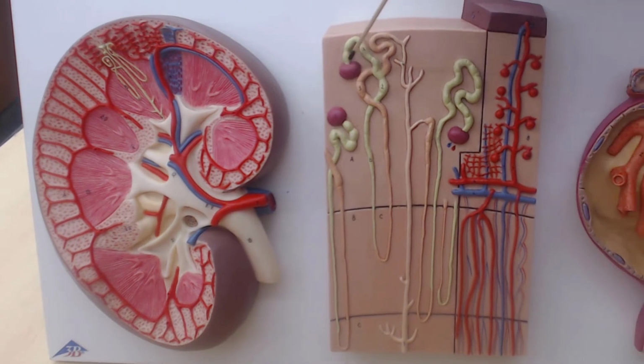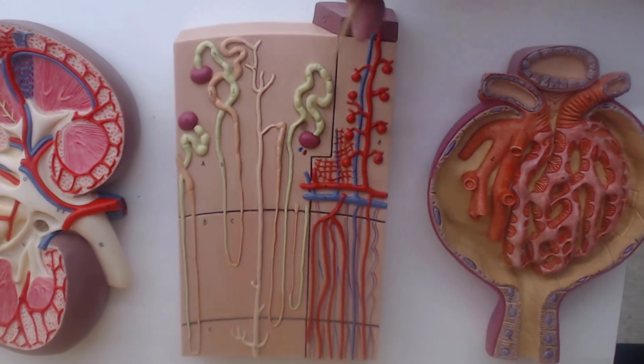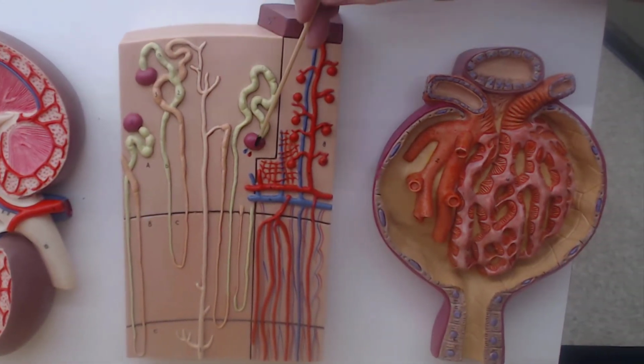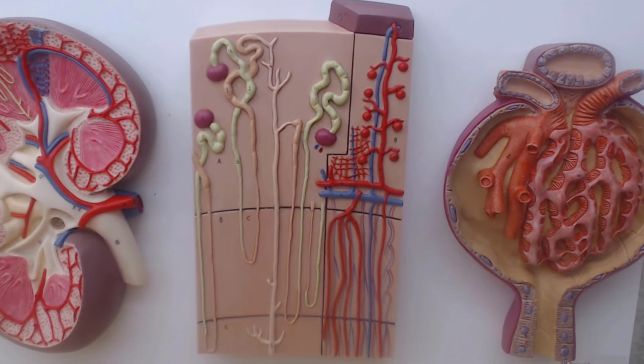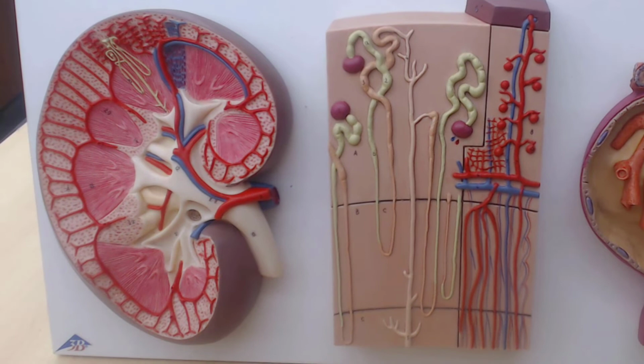This is a renal corpuscle, so is this and this. If I were to take one of the renal corpuscles and cut that open, then I would get this opened half of a renal corpuscle here. We're going to start with the kidney and work our way around.